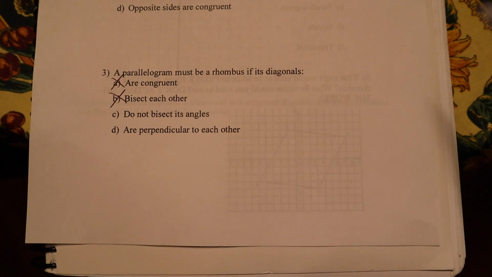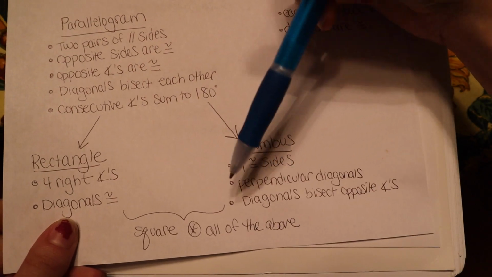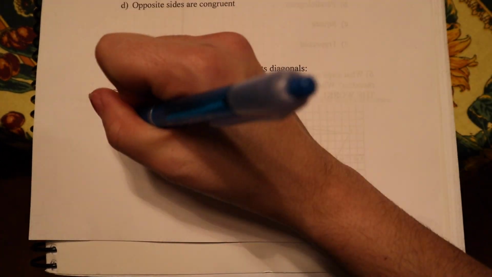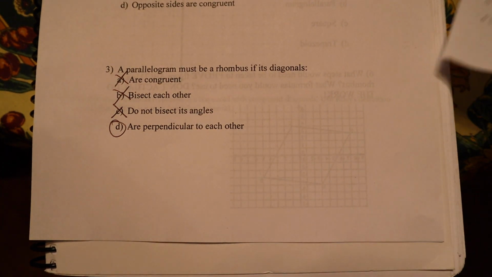Diagonals do not bisect its angles. That's false. The diagonals do bisect the angles, specifically the opposite angles. But we know the diagonals are perpendicular to each other.